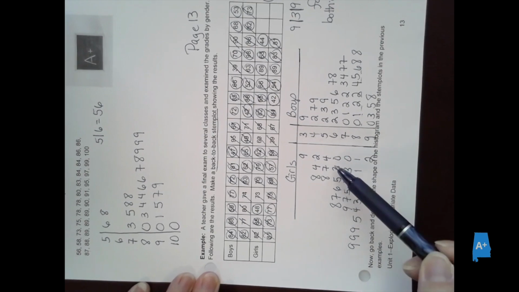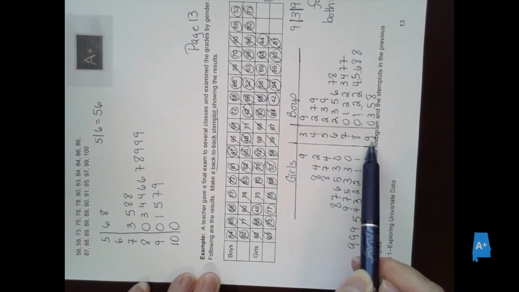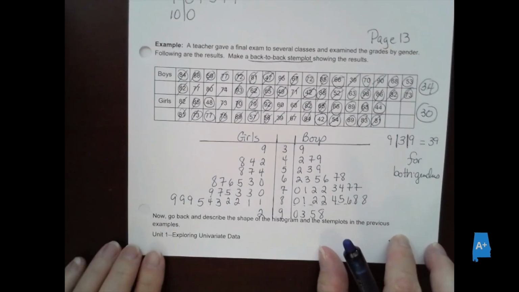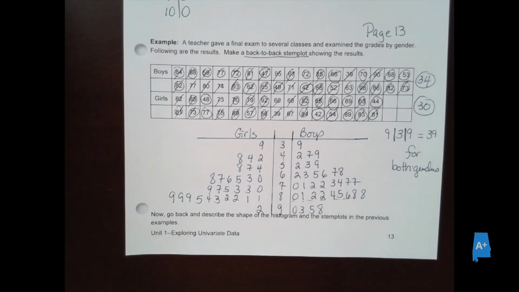Okay? Same thing with the girls. You just got to look at it as it's going like down. But don't turn it around and look at it the other way. This stem always has to go from smallest to largest. So don't make that mistake. I did that one time. I was like, oh man, I can't do that. So that is a back-to-back stem plot. Isn't that great? Okay, so we're both skewed left for both of those.